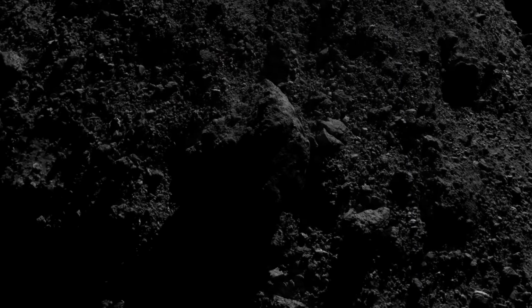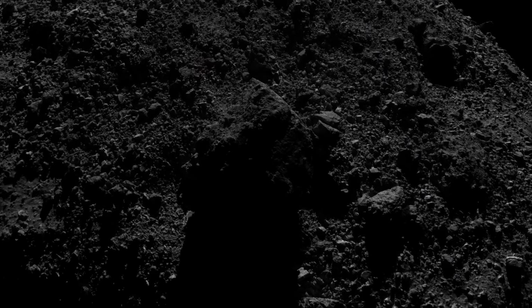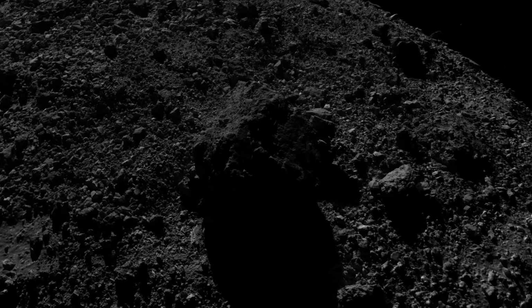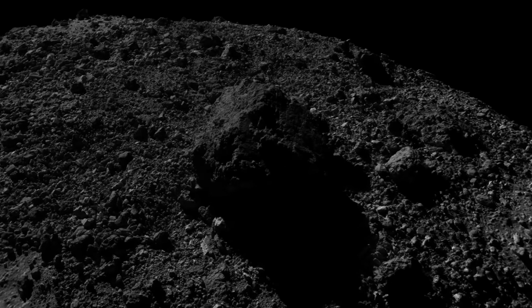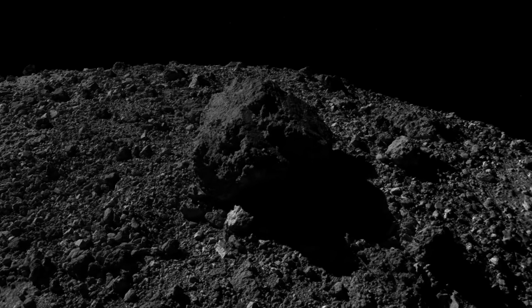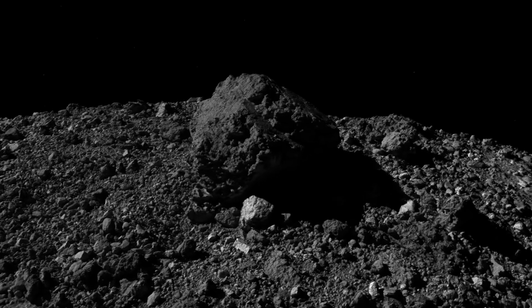So we kind of borrowed some of those techniques for the tour of Asteroid Bennu, really using lighting as a way to help viewers understand the shape of Bennu and the shape of these different geological features we were zooming in on, which really helped the visualization come to life.